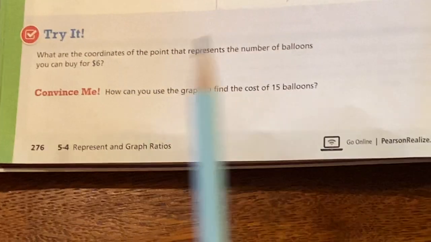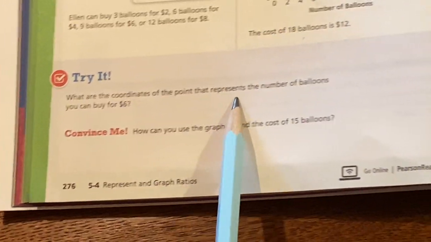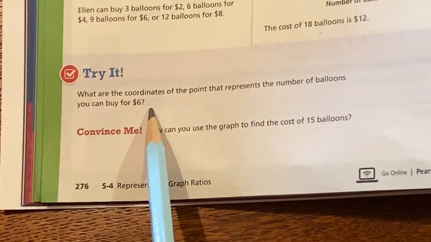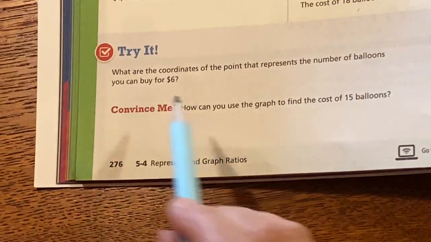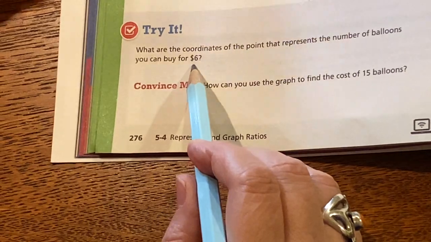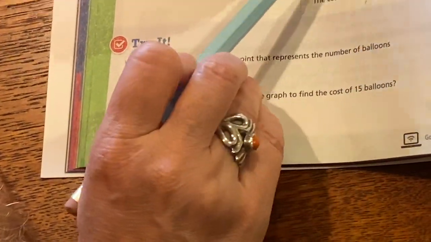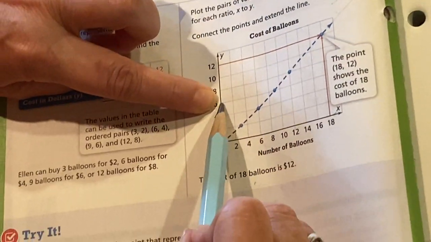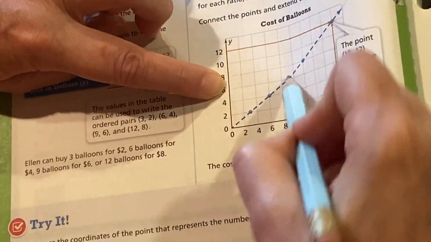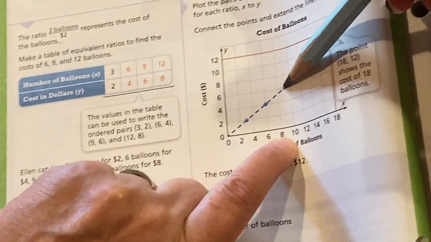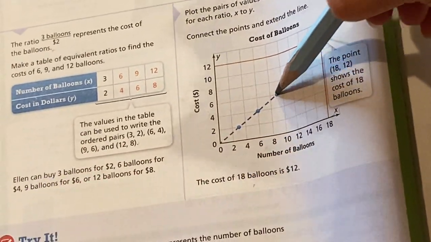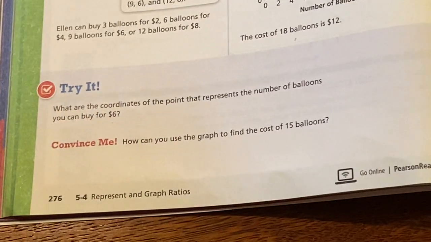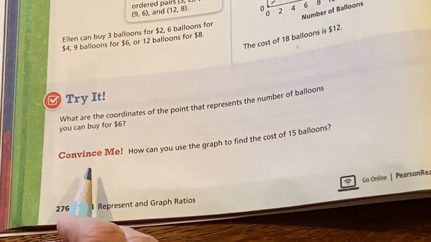Try it. What are the coordinates of the point that represents the number of balloons you can buy for $6? What are the coordinates? Okay, let's see. The number of balloons you can buy for $6. So let's go to the graph, to the cost side, and find 6, and then go over, and it's exactly between 8 and 10. So that must be 9 balloons.